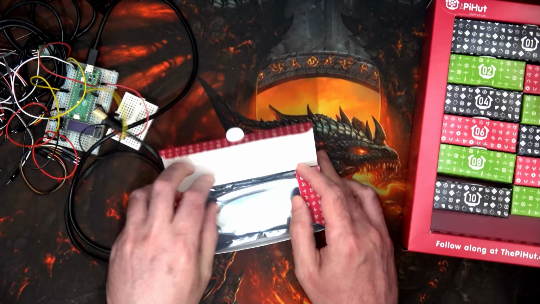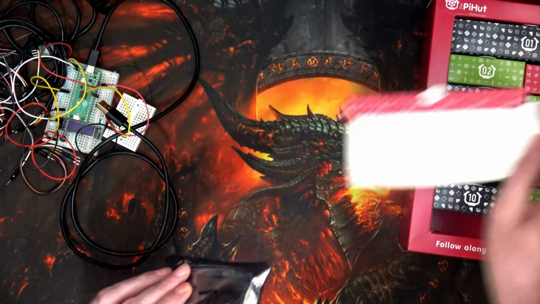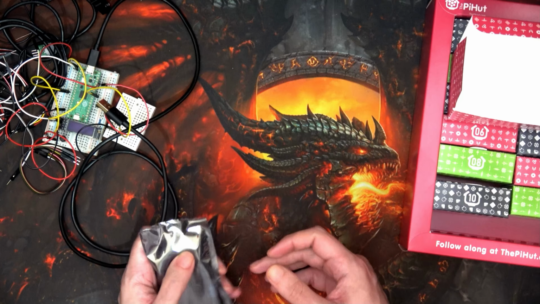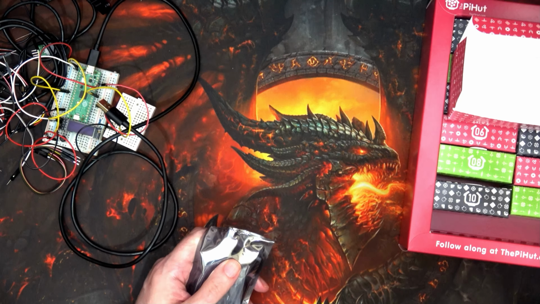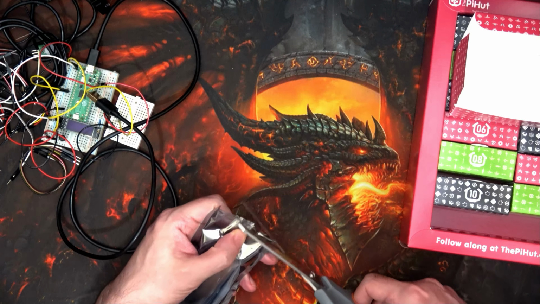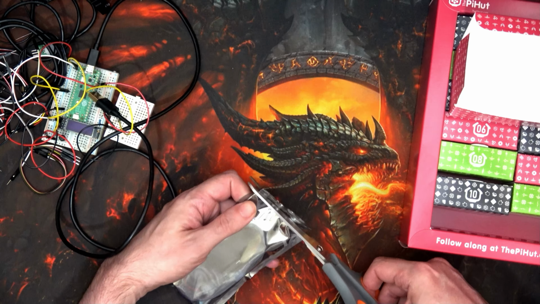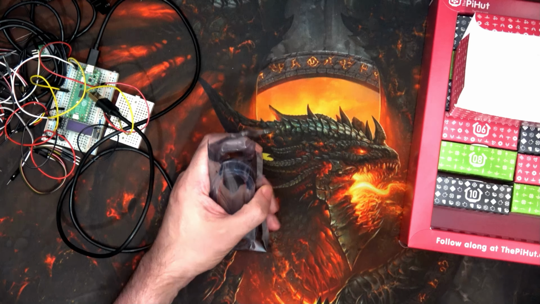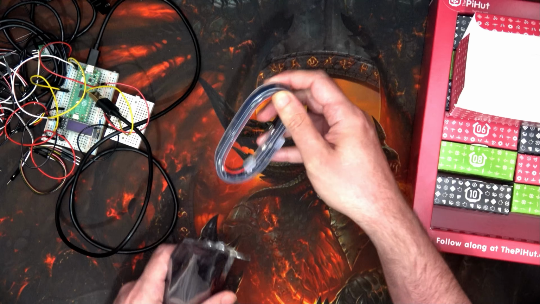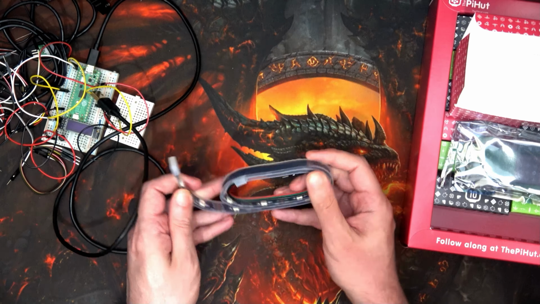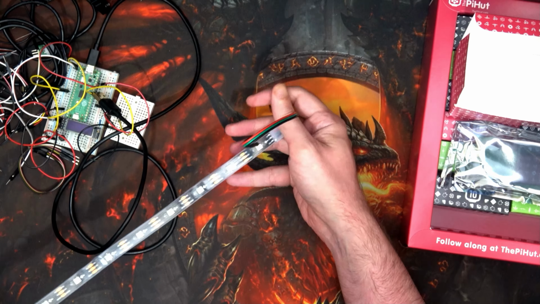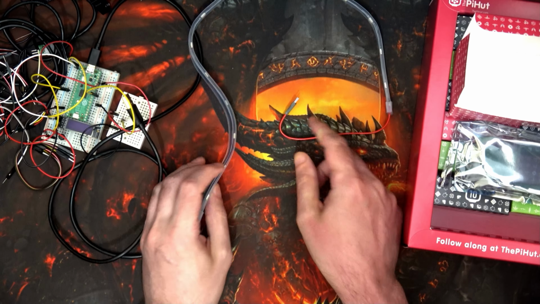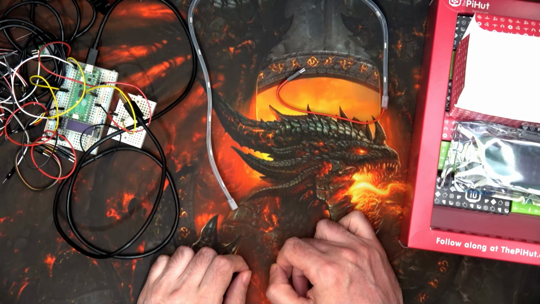Oh. We have something in an anti-static bag. Let's get the scissors out. Carefully cut. Don't want to chop what's inside. We have some LEDs. Let's get on with going to the web page and find out what we're supposed to be doing with them.